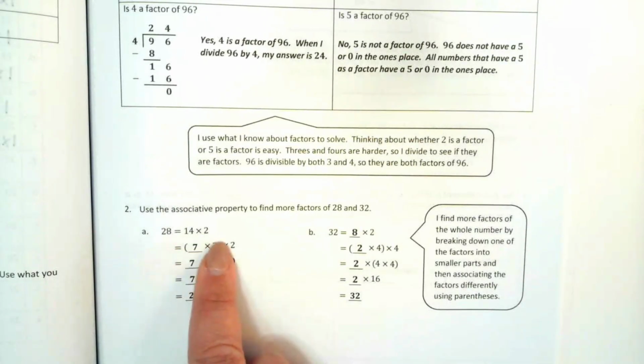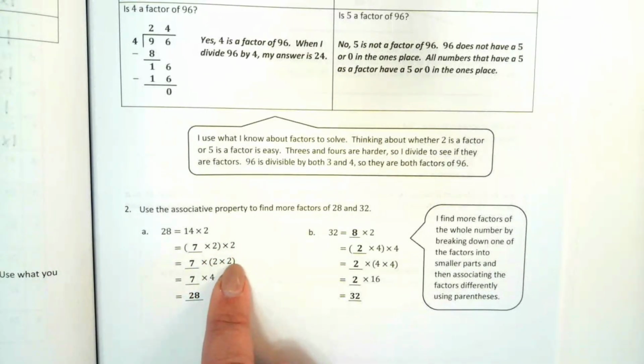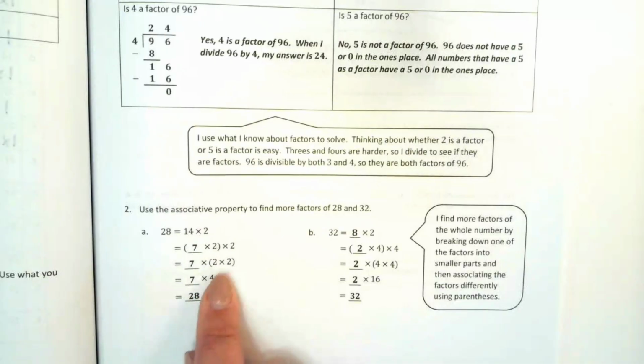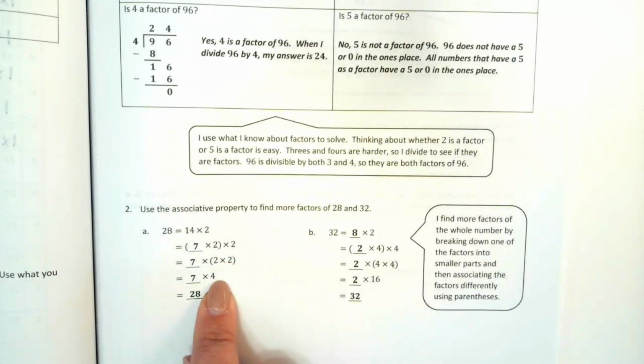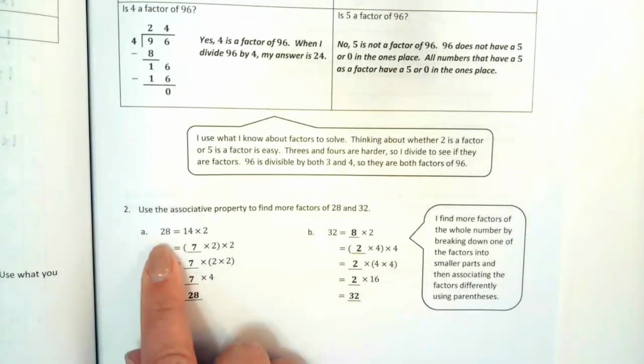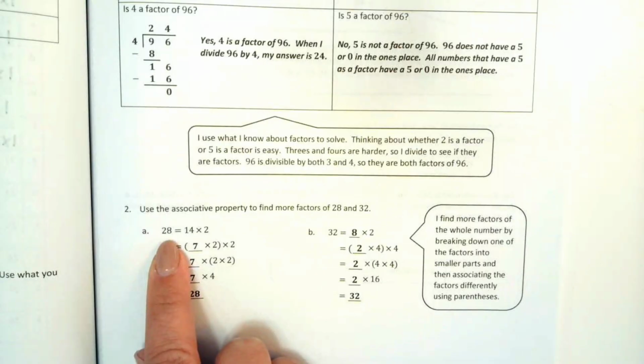Instead of around 7 times 2, they moved the parentheses over here around 2 times 2. So this becomes 7 times 4, because 2 times 2 is 4. 7 times 4 equals 28. So here they're showing that 7 and 4 are also factors of 28.